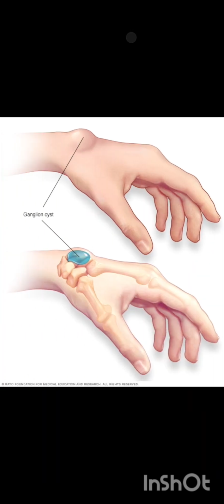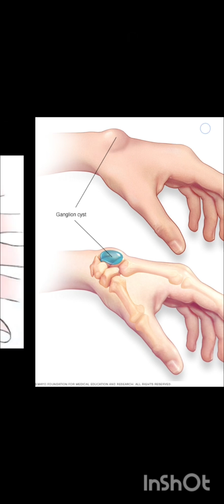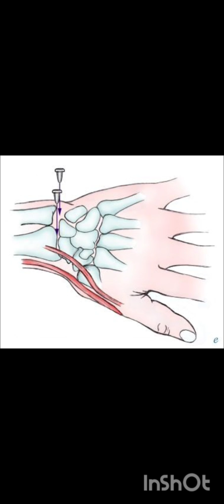And coming to the ganglion, this ganglion is nothing but a cyst, a non-tendinous cyst, which is formed on the dorsal aspect of the wrist. Normally when flexion of the wrist is done, pain may arise in this cyst or ganglion. Then coming to aspiration of the wrist joint, the needle is inserted just below the styloid process of the radius, and any collection of fluid or pus is aspirated.